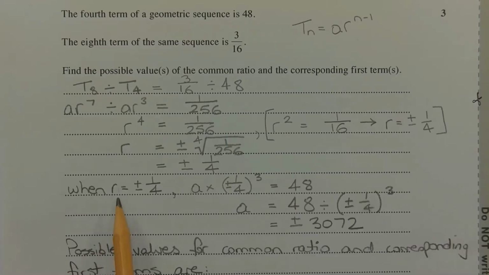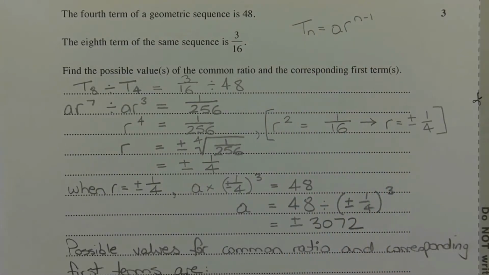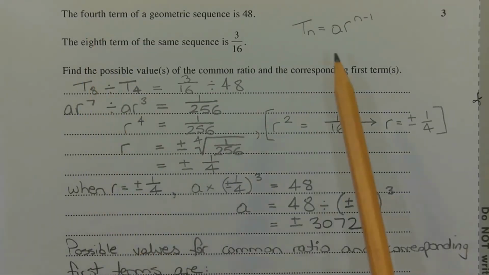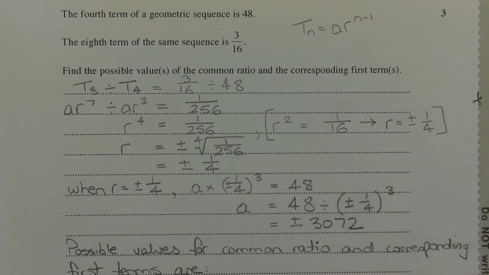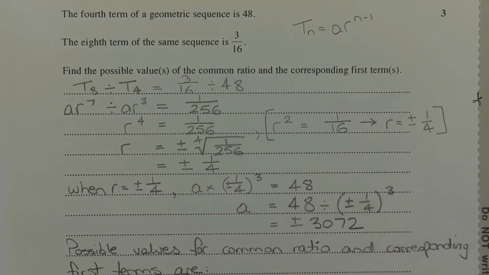Now we need to find the corresponding first terms. So when r is equal to plus or minus 1 over 4, using this formula here again, now that we have a value for r, we can use either the fourth term or the eighth term, and then solving this equation, given that we have Tn and r and n, of course, we can then solve for a, just by rearranging that equation.